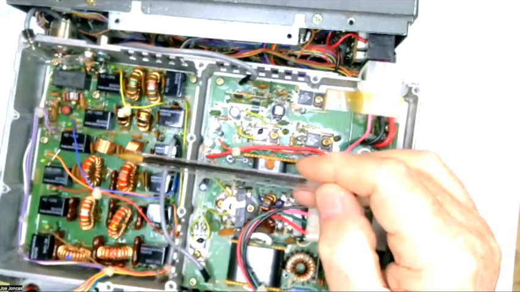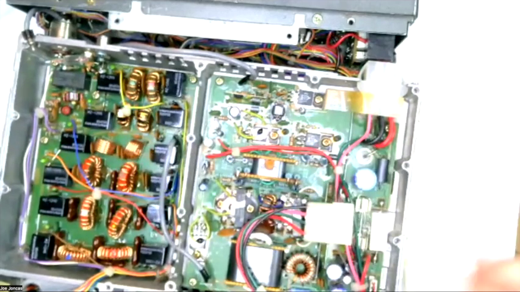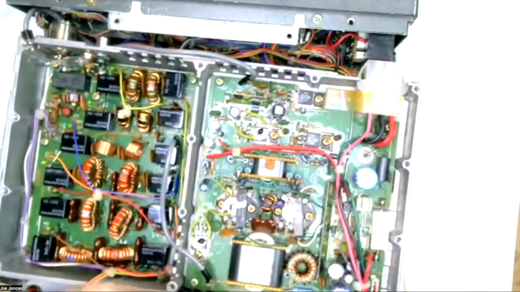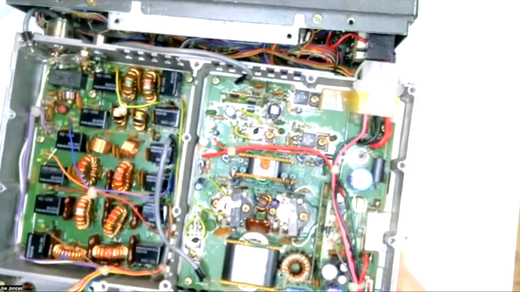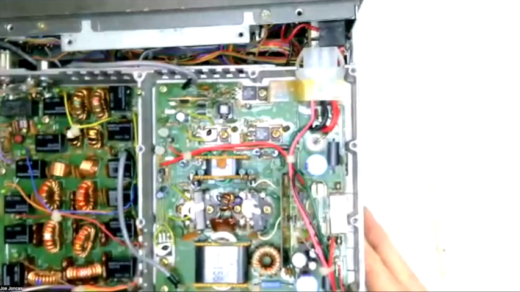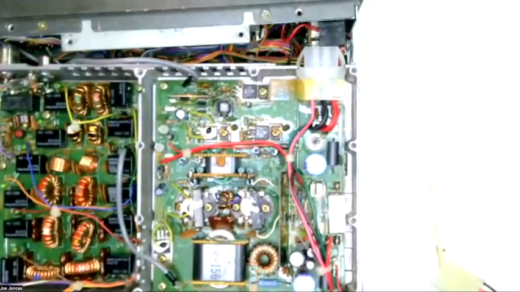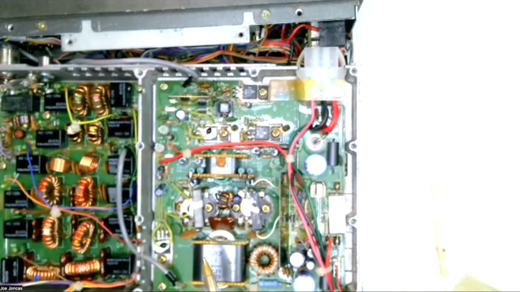I'm going to show you, I've got to get these guys out of the way. I'm going to show you a brand new radio in a little bit.